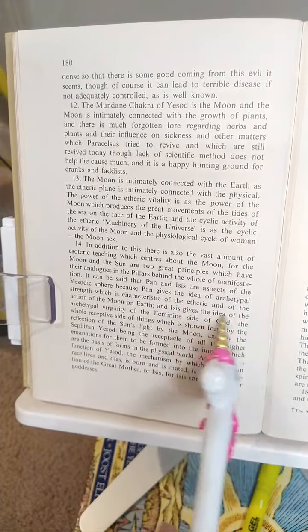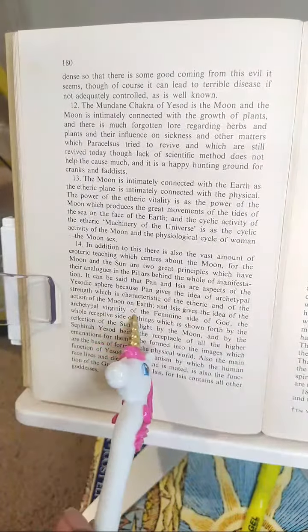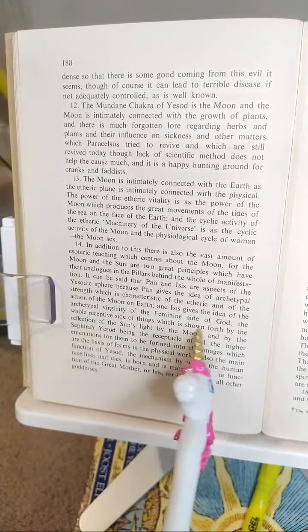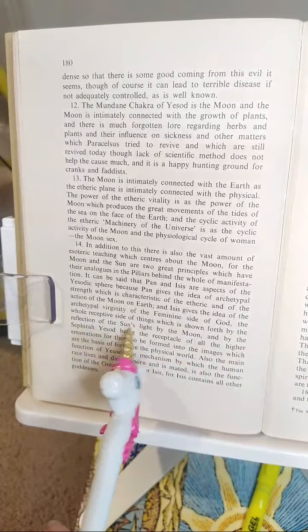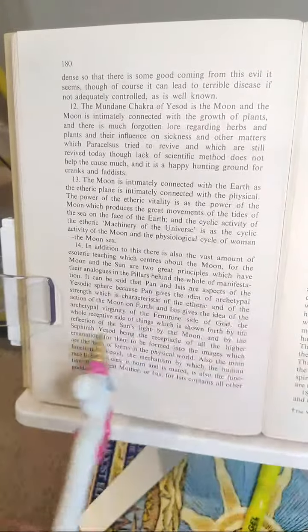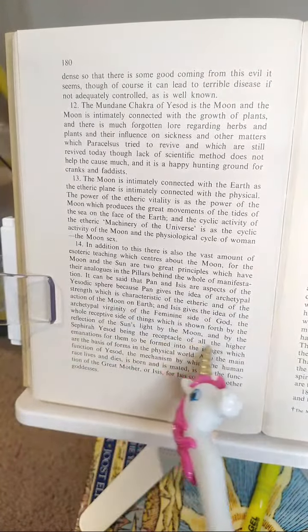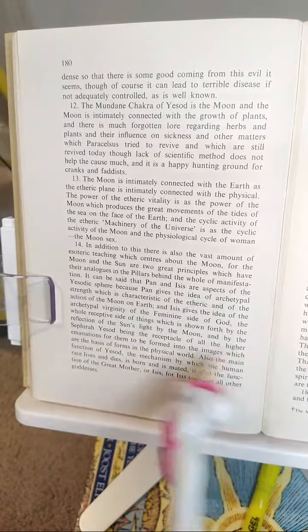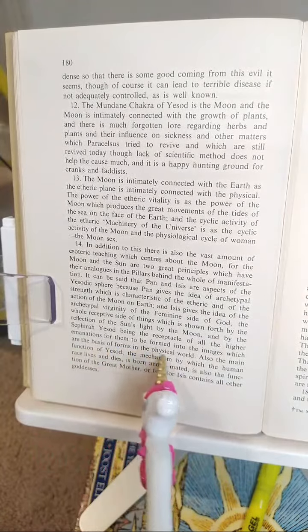And what he's saying here is that Isis gives the idea of archetypal virginity of the feminine side of God, the whole receptive side of things, which is shown forth by the reflection of the sun's light by the moon, and by the Sephirah Yesod being the receptacle of all the higher emanations, for them to be formed into the images, which are the basis of forms in the physical world.